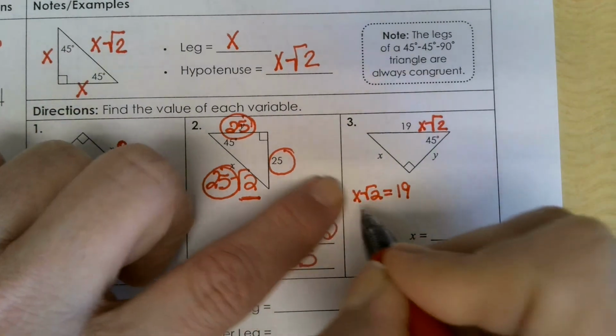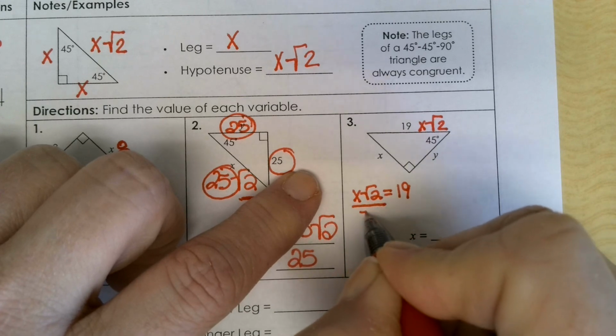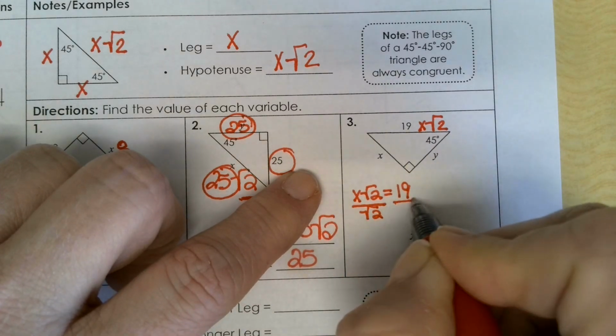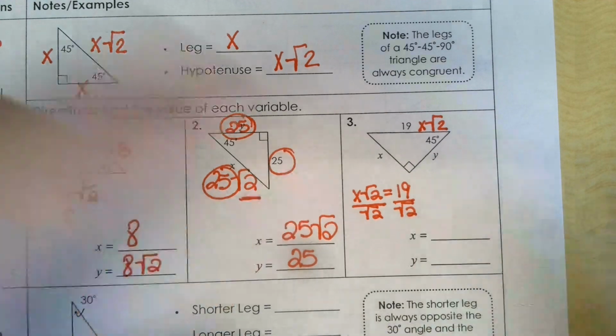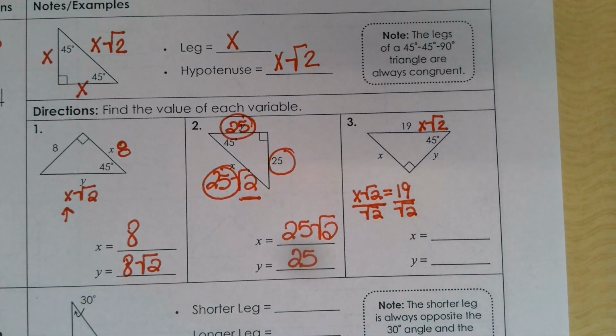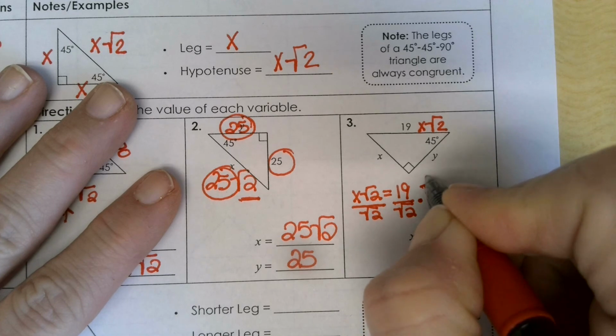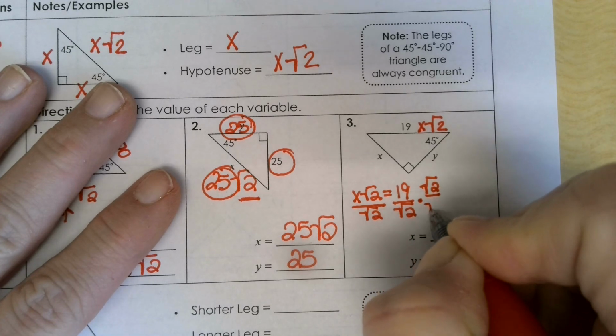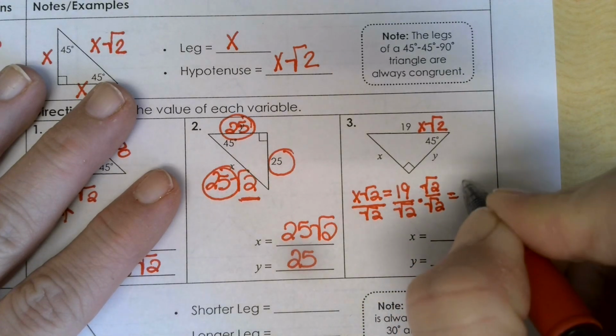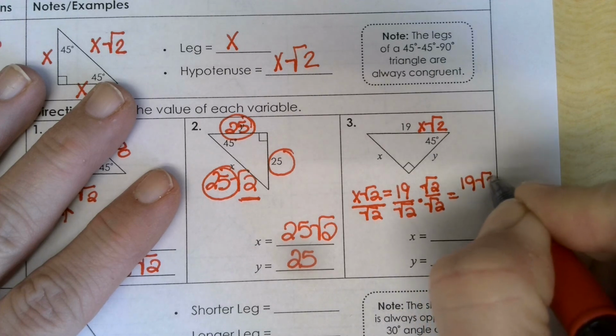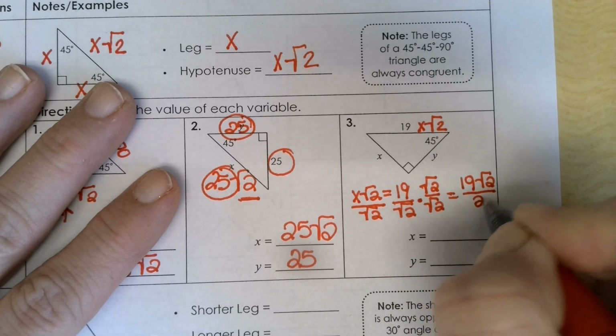How do I get x by itself? We divide by radical 2. Here's where everything comes together. Remember how we learned to get the radical off the denominator, called rationalizing the denominator? We multiply by square root of 2 over square root of 2, and that equals 19 square root of 2 over 2.